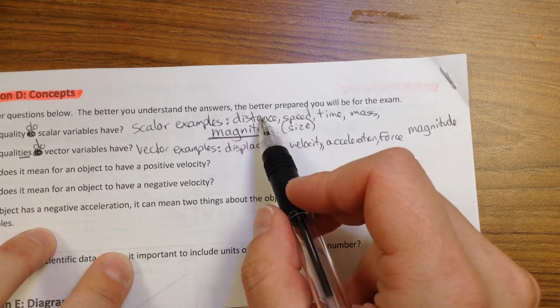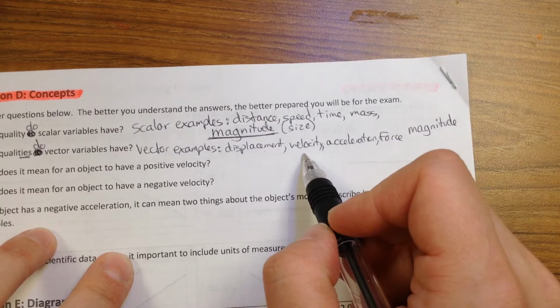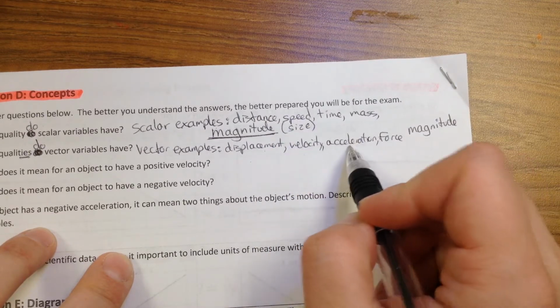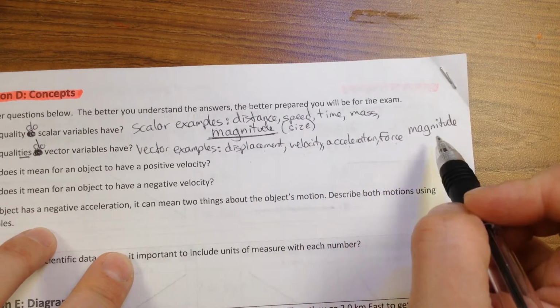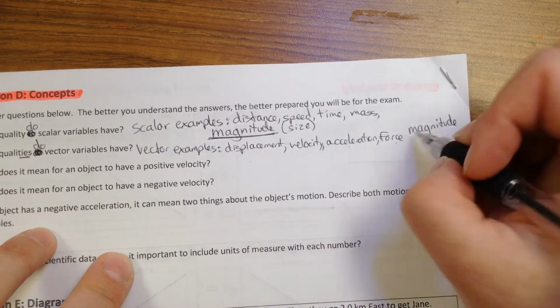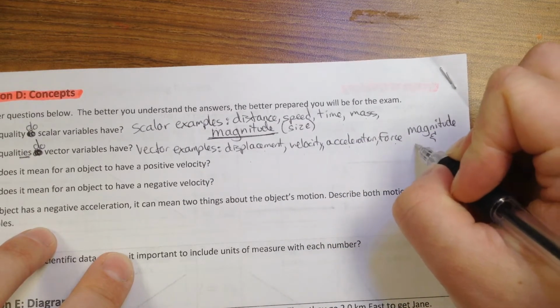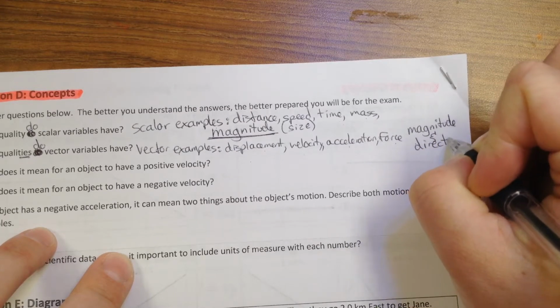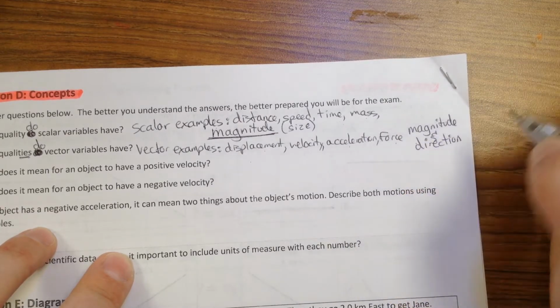Displacement has direction, distance does not. Velocity has direction, speed does not. Acceleration has direction, force has direction, okay? Time does not have direction, mass does not have direction. So magnitude and direction make vector measurements what they are.